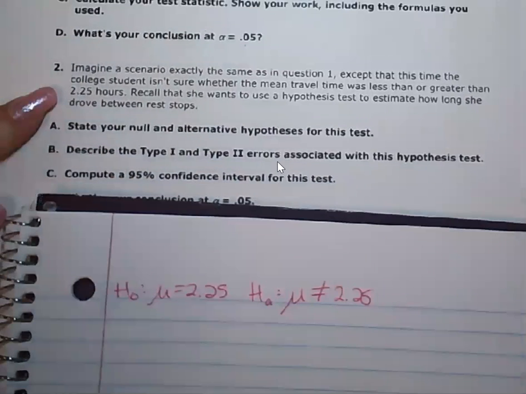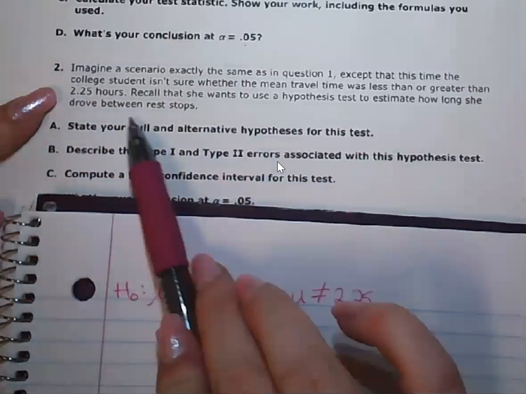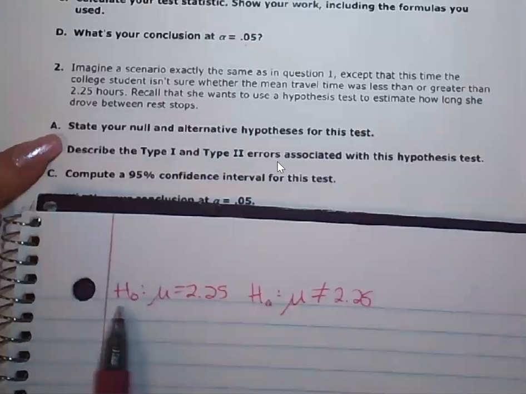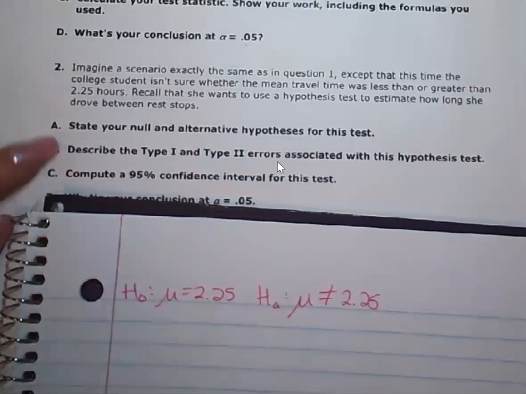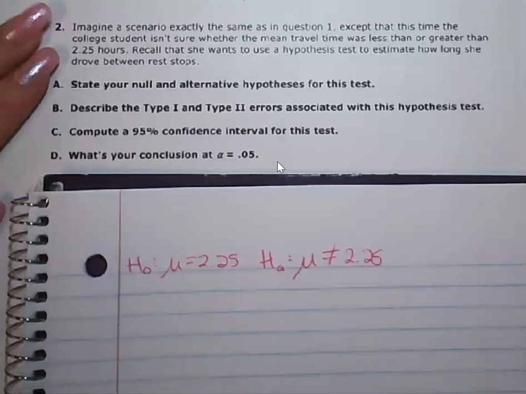So it says, recall that she wants to use a hypothesis test to estimate how long she drove between rest stops. We're going to state our null and alternative hypotheses for the test. There they are. Part B says, describe the type 1 and type 2 errors associated with this hypothesis test. Grab that for you. There they are.